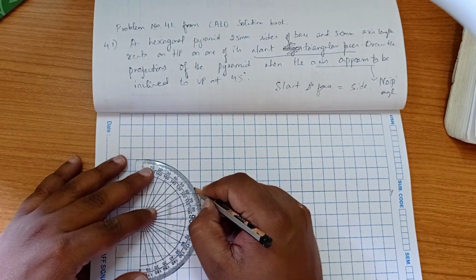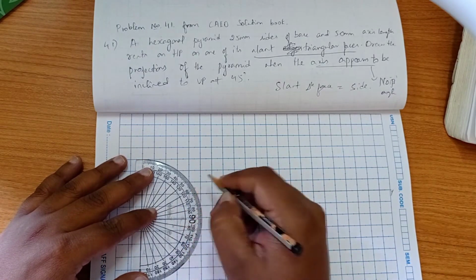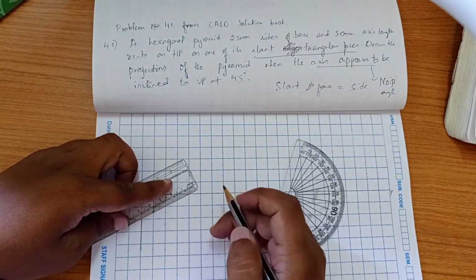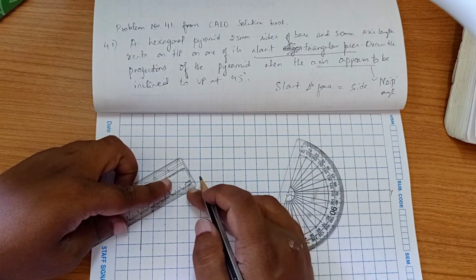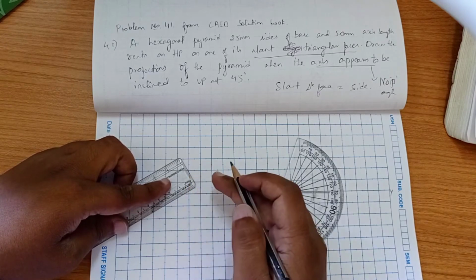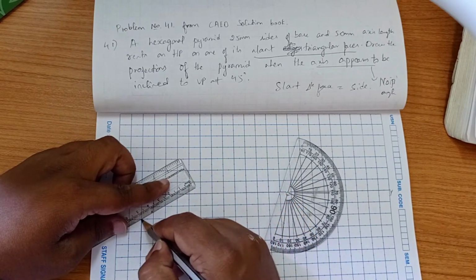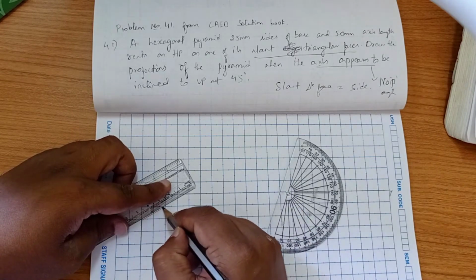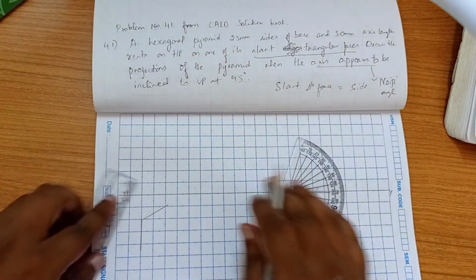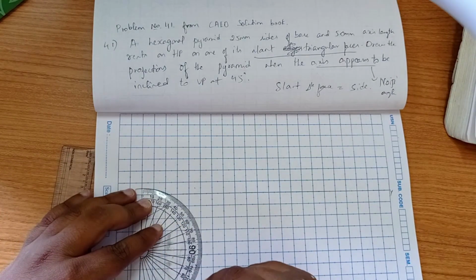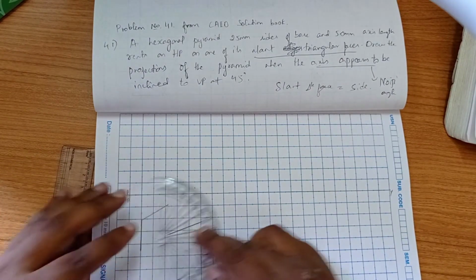So marking at 60 degree. So 25, here again you have to mark 60 degree.